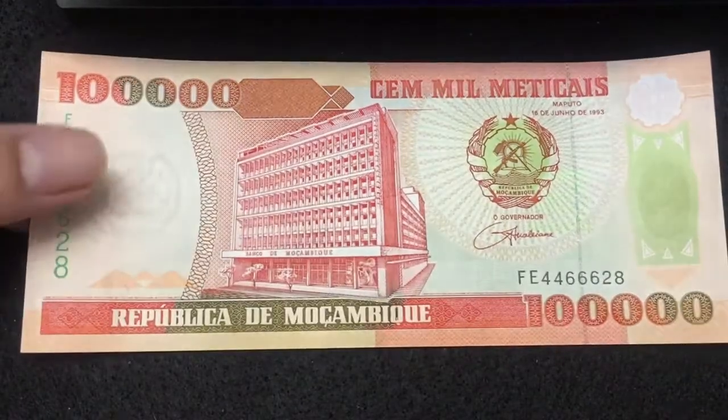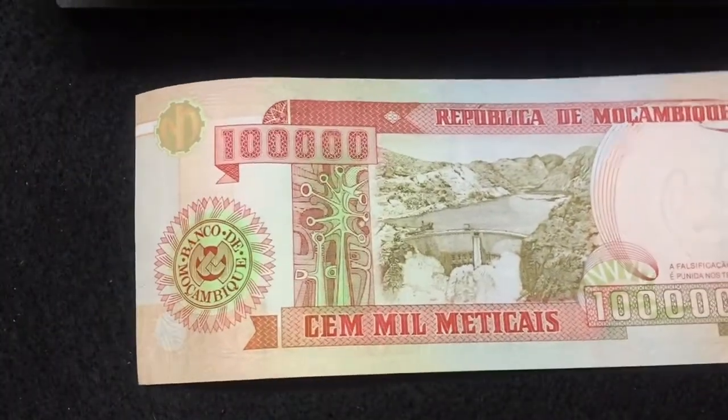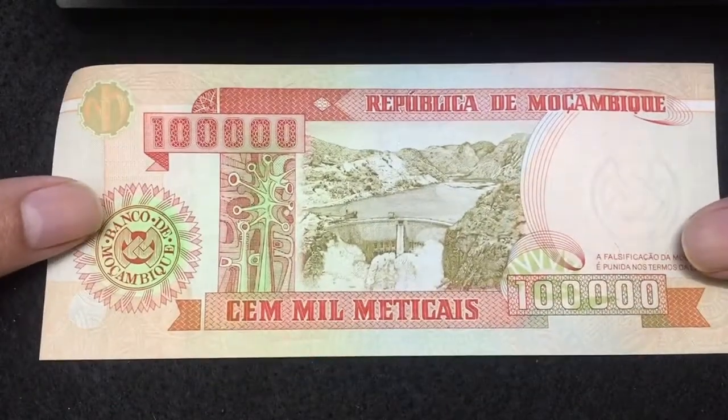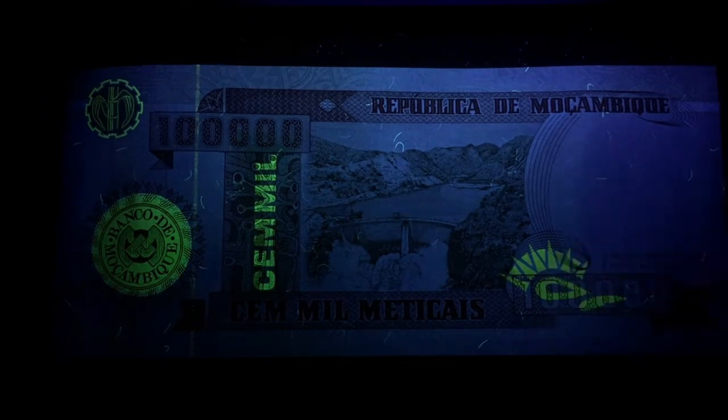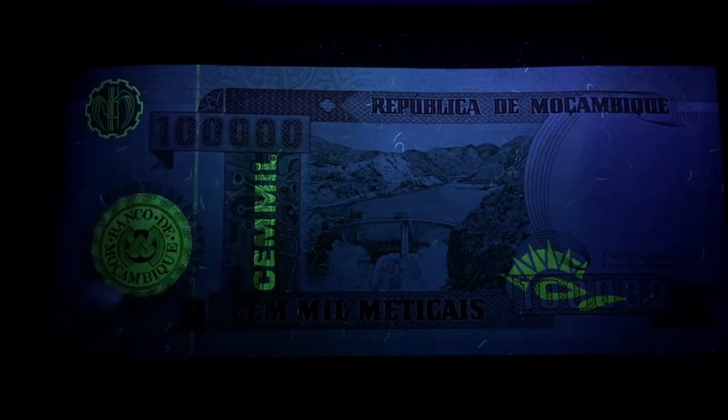Let's check the back side of Mozambique 100,000 Meticais. This is the back side of this bill without UV light. Let's check it under the UV light now. This golden pattern is getting reflected. Some word is here that is getting reflected. This logo is getting reflected on the bottom and on the top as well.